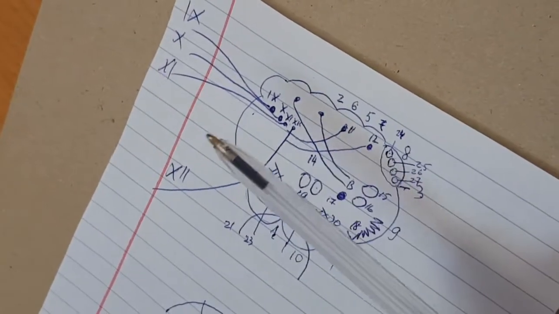That is all about medulla oblongata. And now some words about pons.